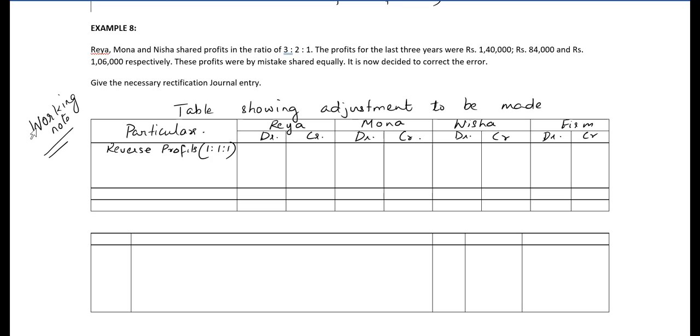So 1,40,000 plus 84,000 plus 1,06,000. We get 3,30,000 total profits, and on dividing by 3 we get 1,10,000 per partner.